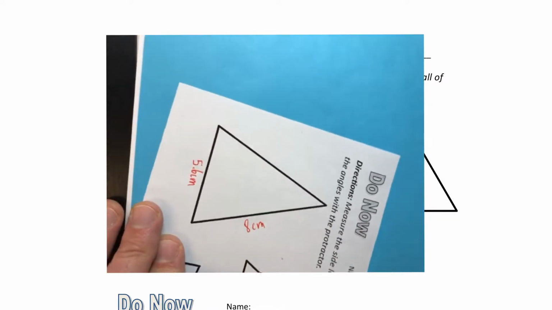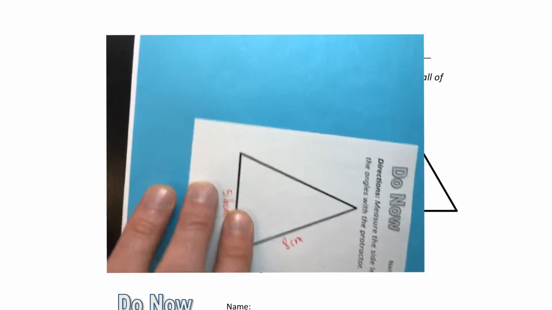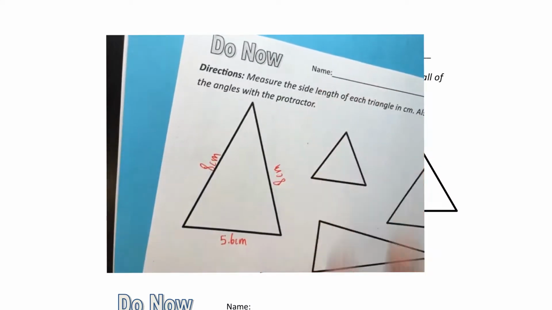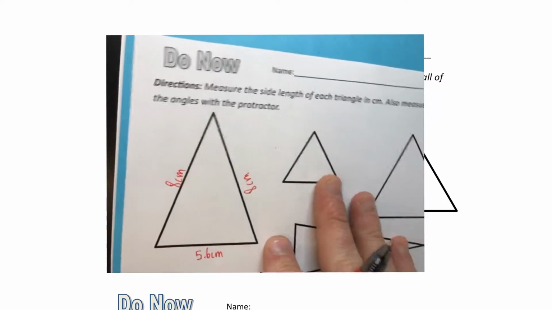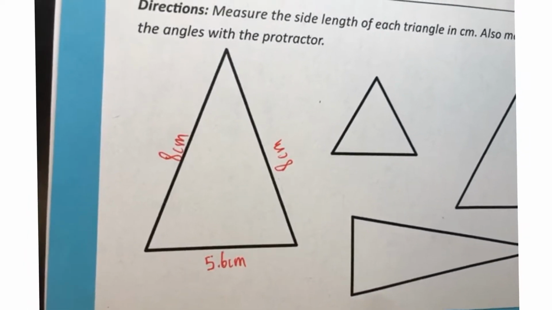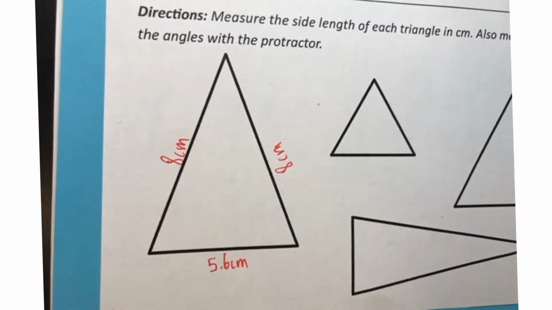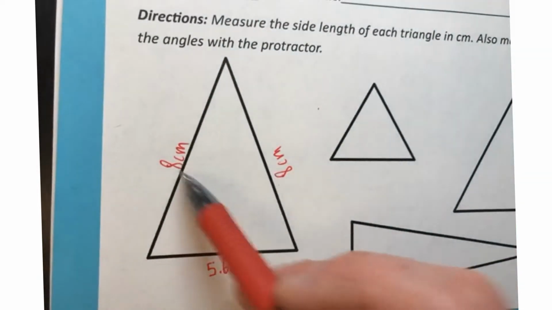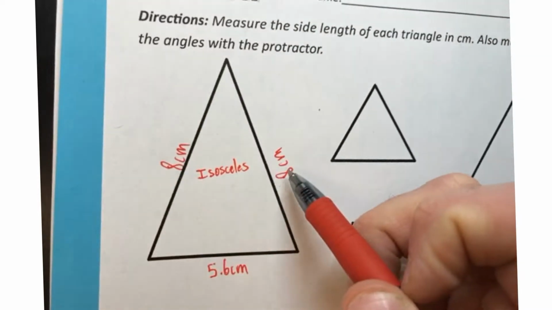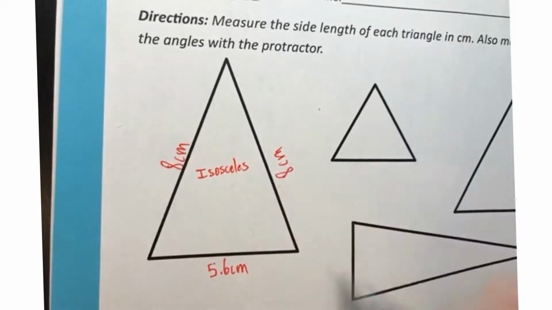So that's 8 centimeters. How long is this side over here? 8. It's the same thing. A little bit less than 8, but we'll go ahead and say 8. Okay, so what type of triangle is this? Oh, you're right. It is a cube. We'll get to that in a second. But based off of what we can see right here, it's isosceles, right? Because it's got two sides that are the same length. This side and this side are the same length.